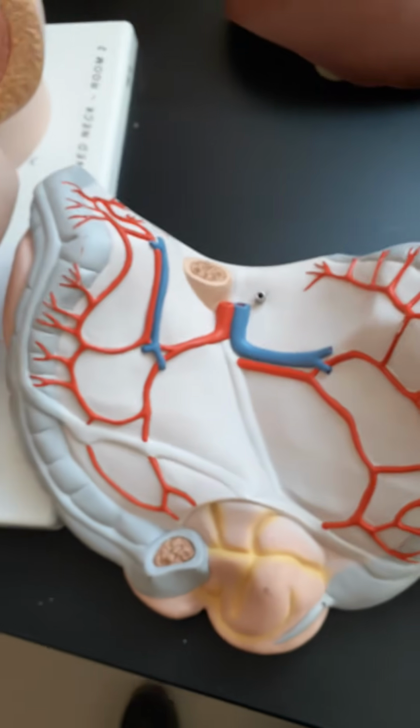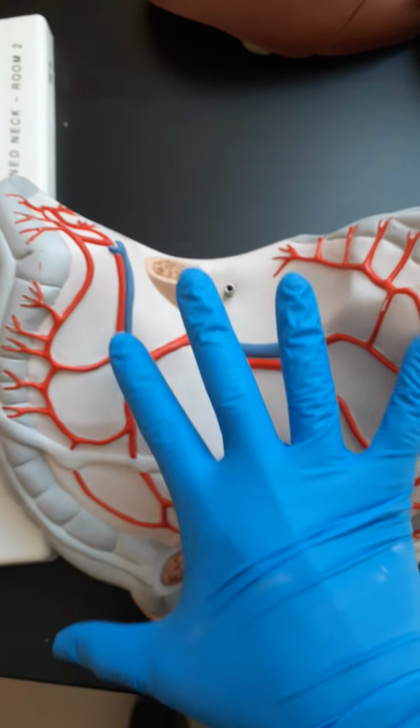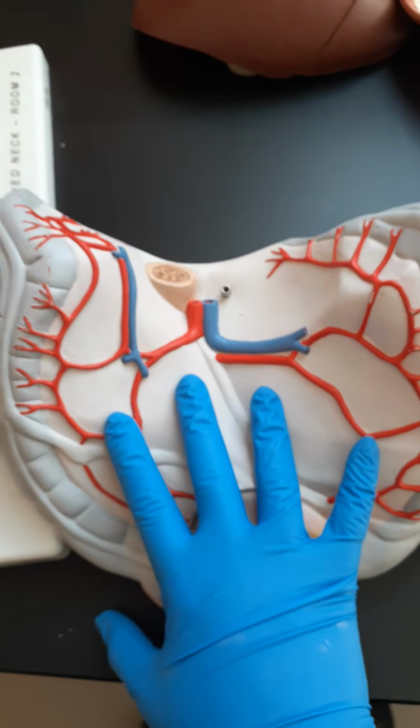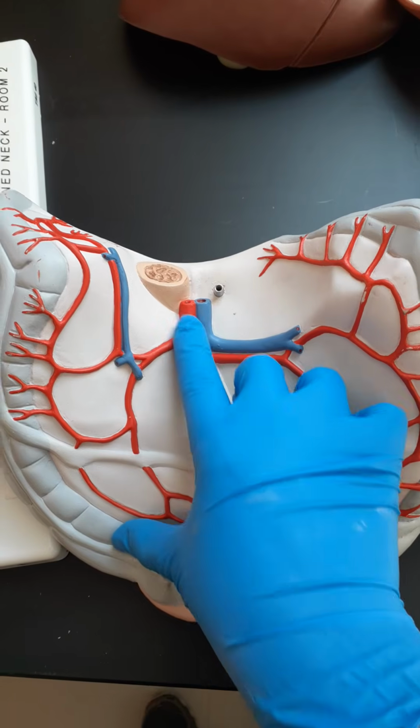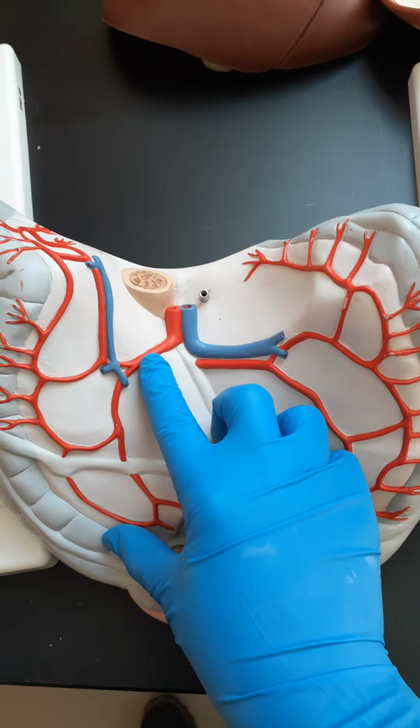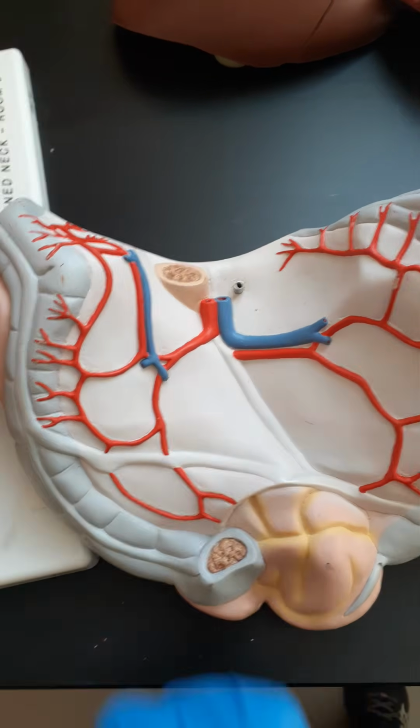Okay, on the posterior side of this portion of the model, we can see the mesenteries. Okay, so this double layer of peritoneum, which houses the blood vessels, the lacteals, the nerves going to and from the intestines.